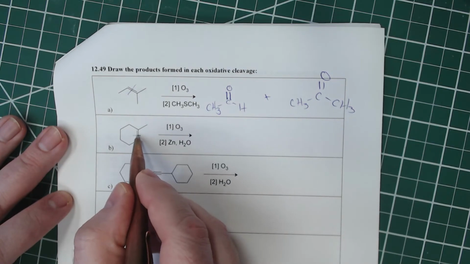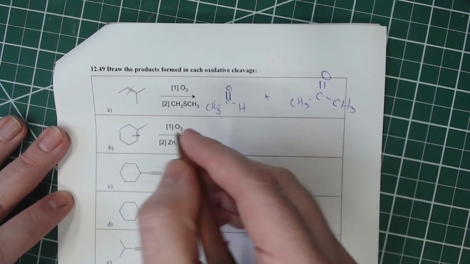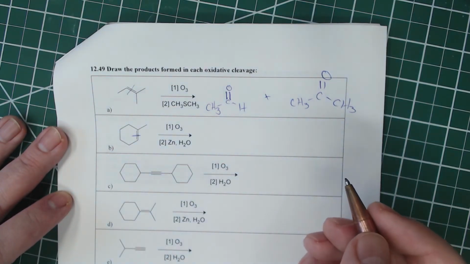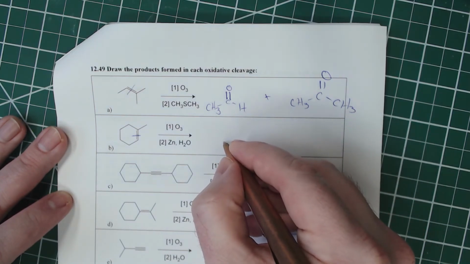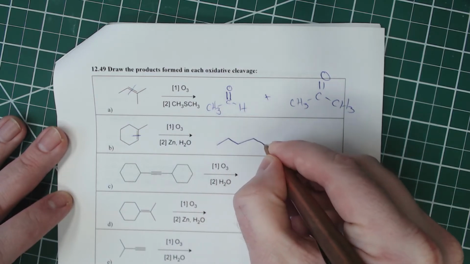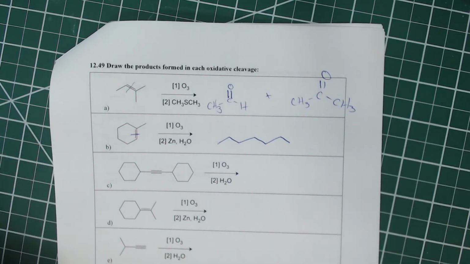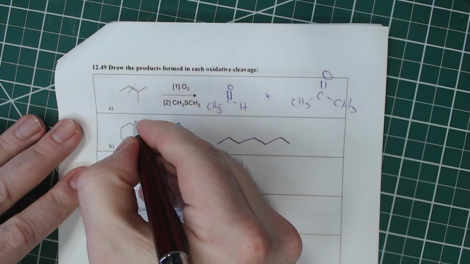All right, here we're going to cleave this particular carbon-carbon double bond. And so when we do that, we're going to have 1, 2, 3, 4, 5, 6 carbons. This carbon will be in the chain, but so 7 carbons actually will be in the chain. So 1, 2, 3, 4, 5, 6, 7. And I'm going to number this so that we can see what's going on.